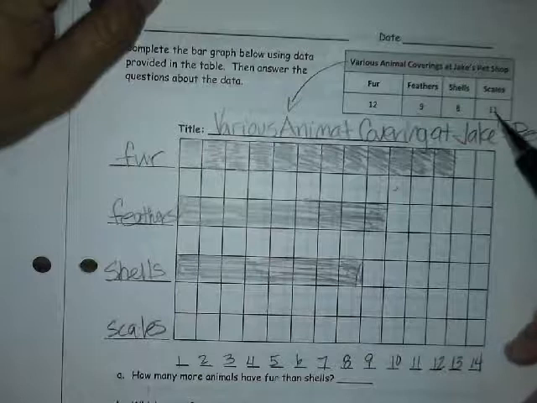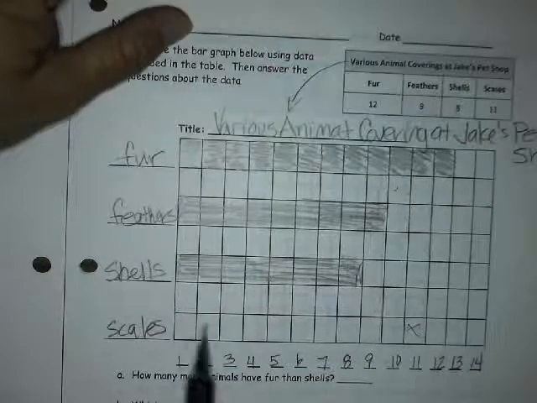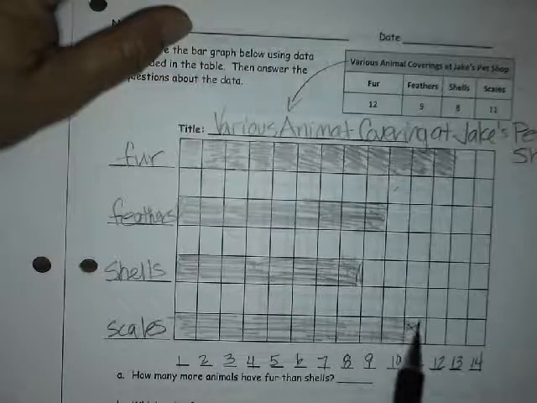See how efficient that is? Yeah, that's what I did. That's effective. I like a little line. And here's scales, 11. Watch. I go to the 11 here, put an X in it. Boom. Call it a day. This is the most efficient way to do it.